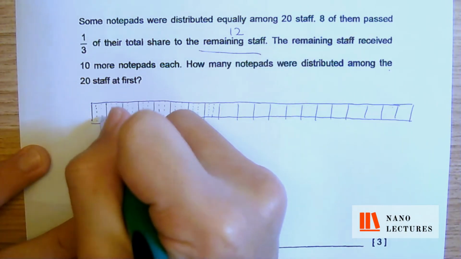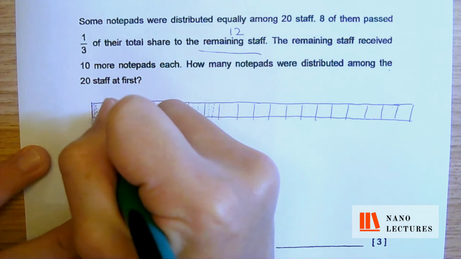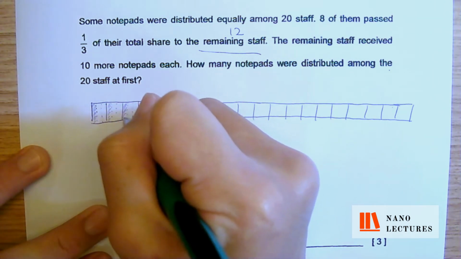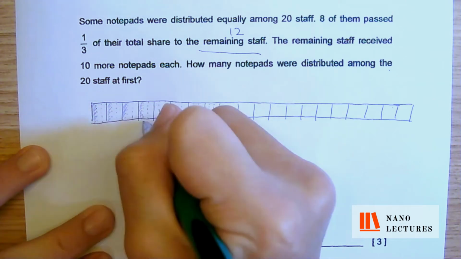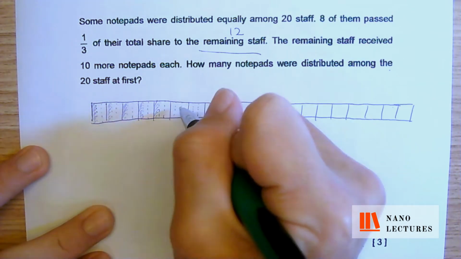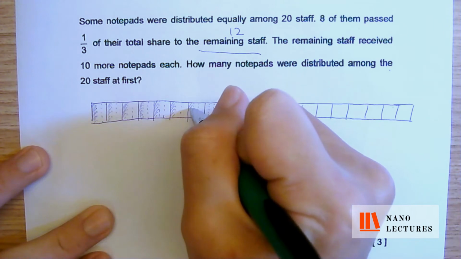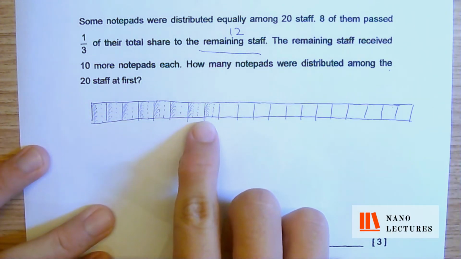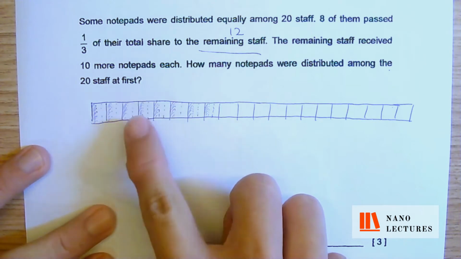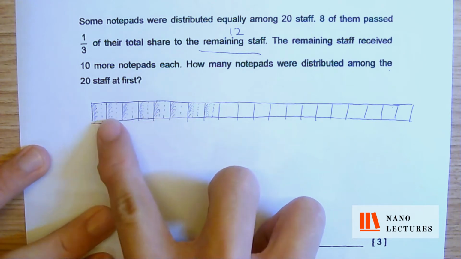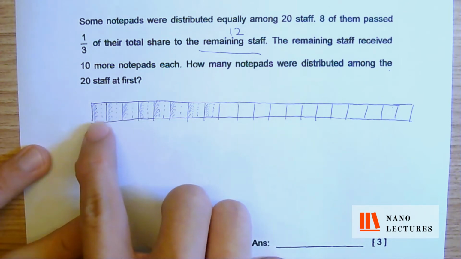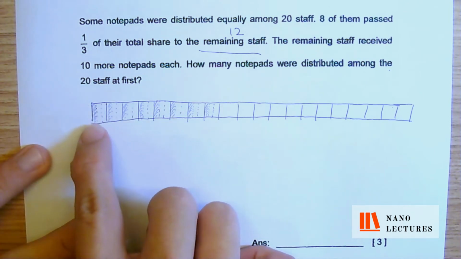So do you see this one is one staff? One staff, they pass 1/3 away. So 1/3, 1/3, 1/3. Okay, so these 4 sets of 1/3. This is the 5th set, 6, 7, 8. From the resolution that you're seeing, it might not be very clear, but just follow my instruction. Each of them I split into 3, and then I shaded 1 out of the 3.